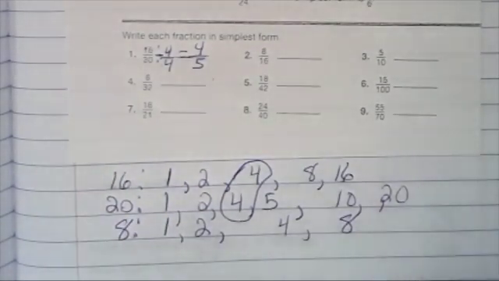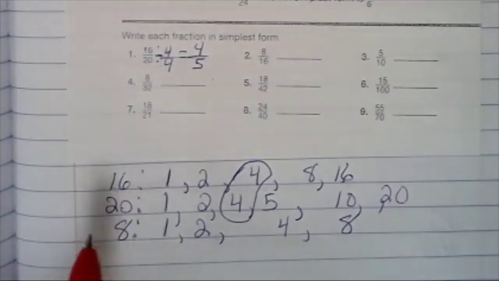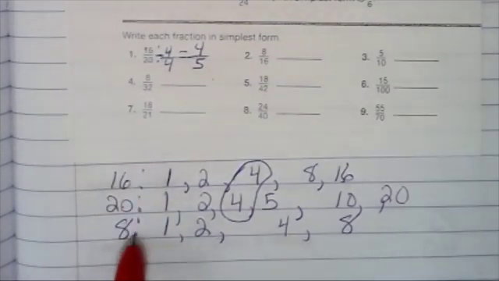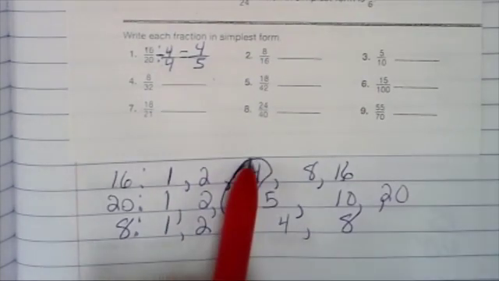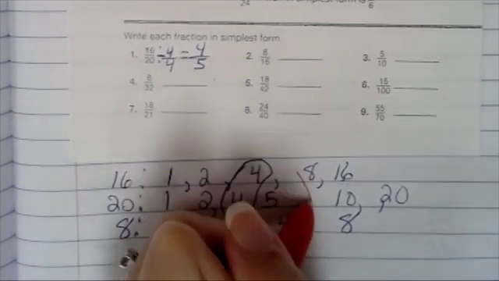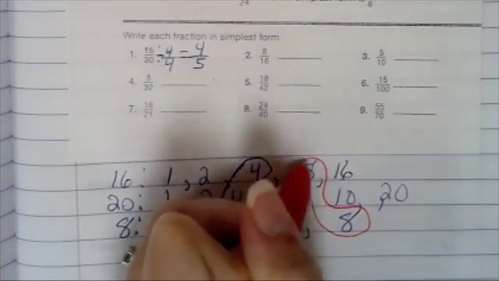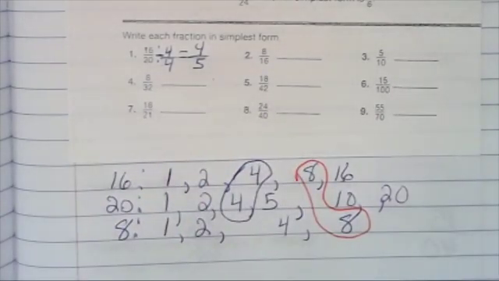Let me use a different color here. What is the greatest common factor in 16 and 8 together? A lot of people would tell me it's 4 again, but it's not. It's actually 8. 8 is the largest one in both of those lists.